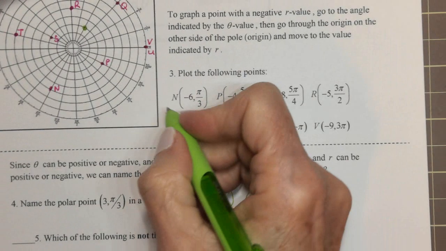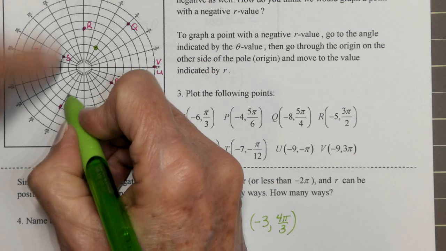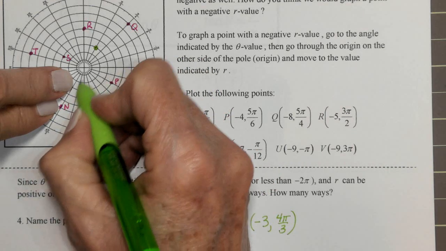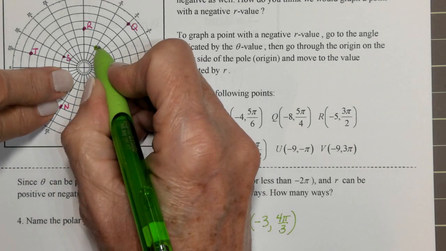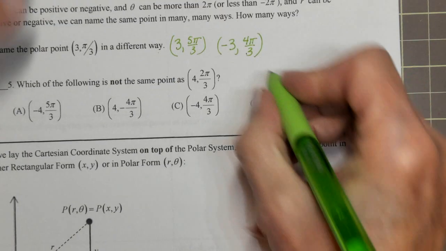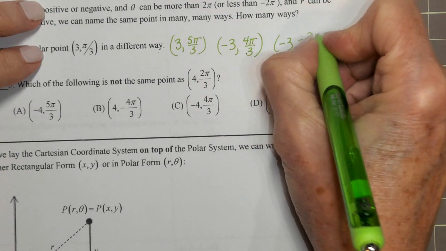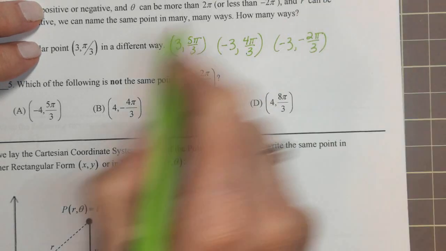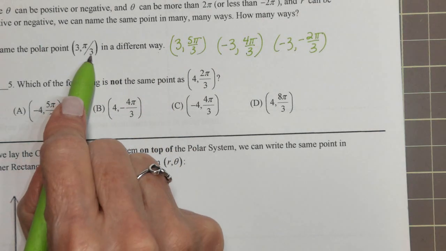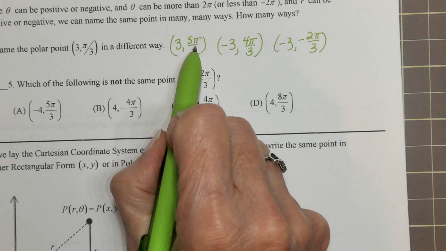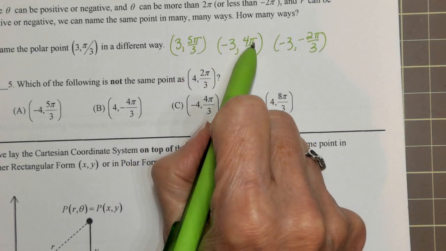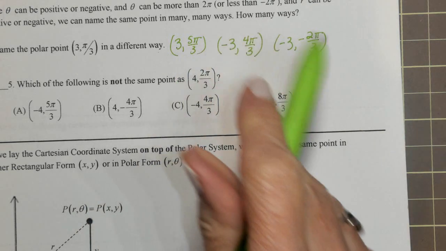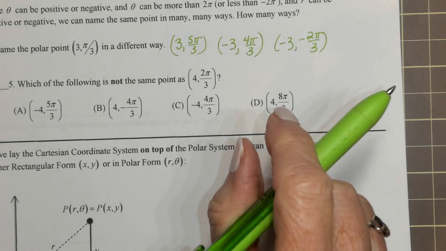And then we could also go negative to get to this angle, negative 2 pi over 3, and out with a negative 3. So negative 3, negative 2 pi over 3. Those would all be ways. And there are many, many more ways also, because we can keep adding 2 pi to this and it names the same angle. We can subtract 2 pi, and it names the same angle. Or, I keep saying angle, it names the same point.